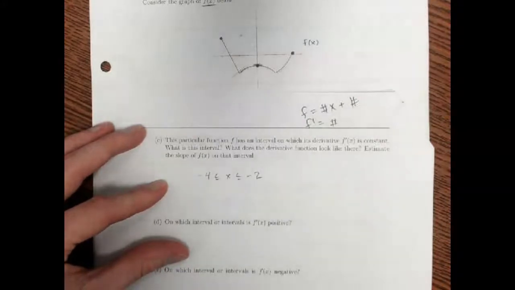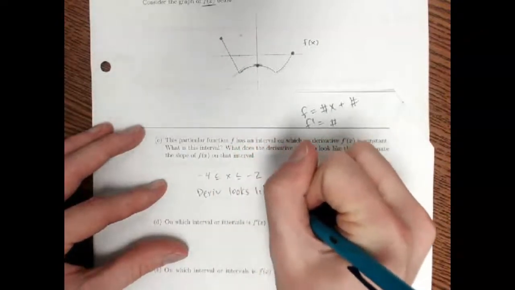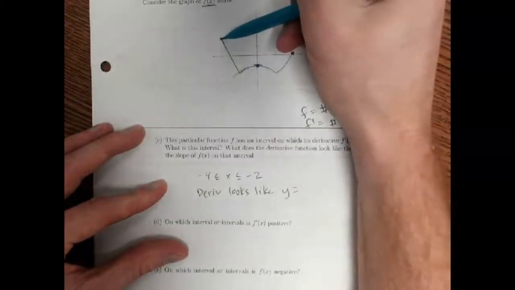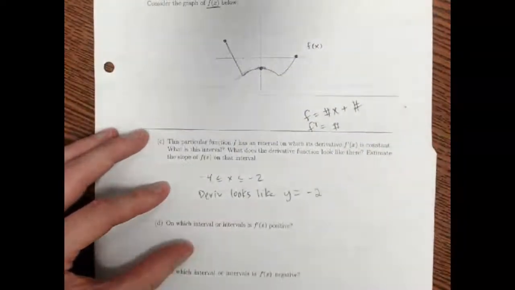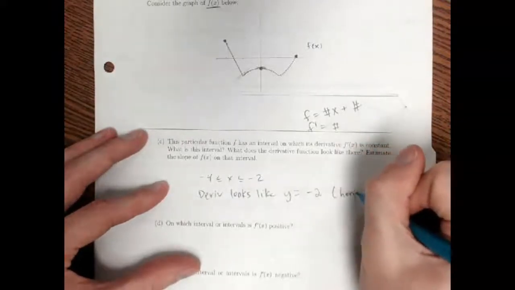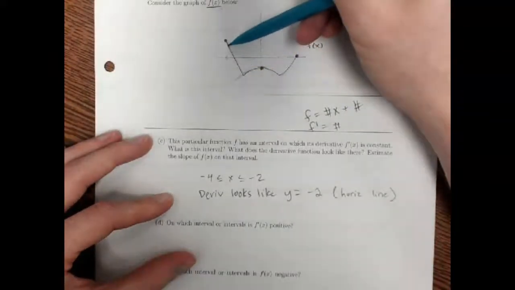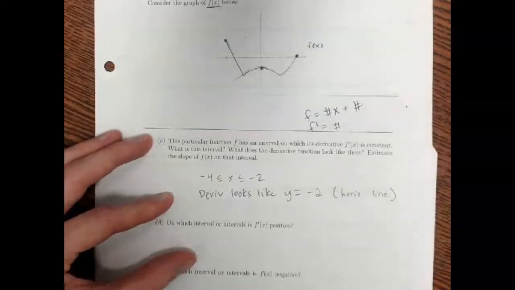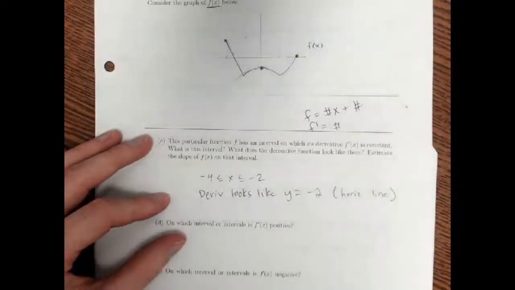What would the derivative function look like? It looks like some horizontal line, y equals whatever the slope of this line is, which looks like it goes down 2 over 1, down 2 over 1. So that derivative would be a horizontal line at -2, because that's the slope of this line. The derivative at this point, this point, and all of the infinitely many points on this straight line is going to be -2. So your derivative function would be constant, just a horizontal line at -2. Estimate the slope of the function. We already did.